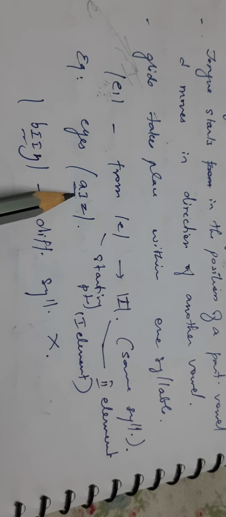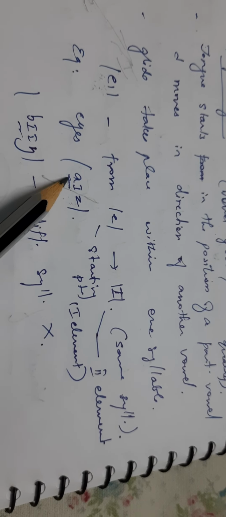When you are marking the syllables, how many syllables do you have here? A, I is one syllable and Z is a second syllable. So as I told you, why is this a diphthong? Because you have two vowel elements within a single syllable. That is the reason here A, I acts as a diphthong.